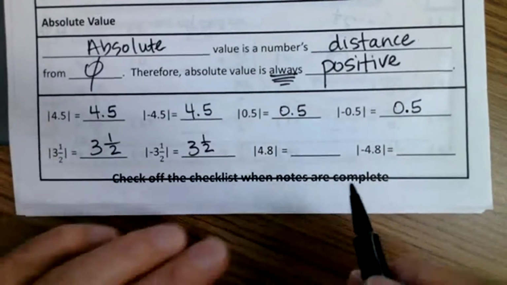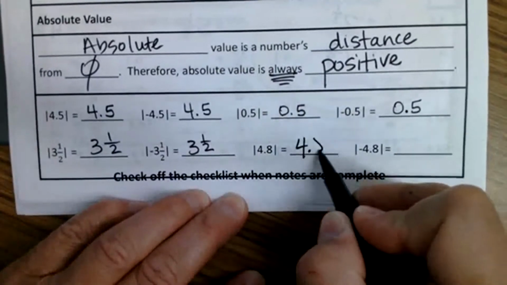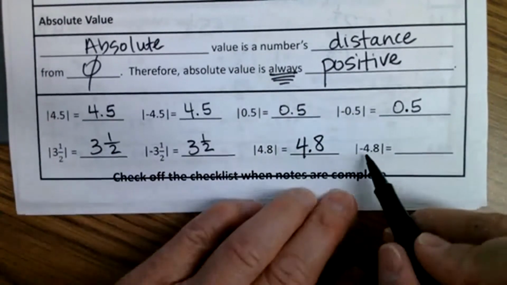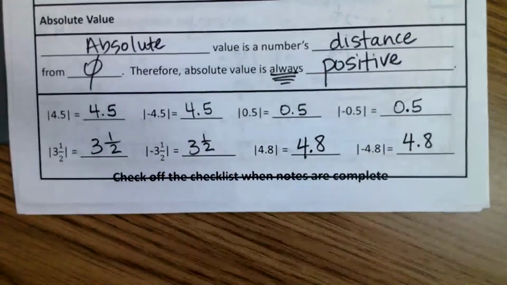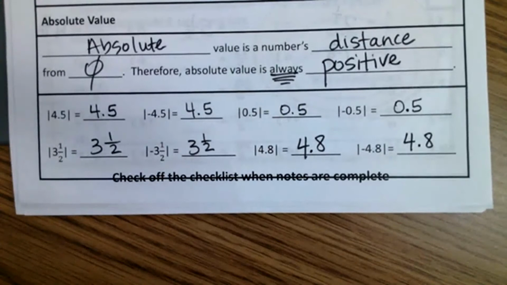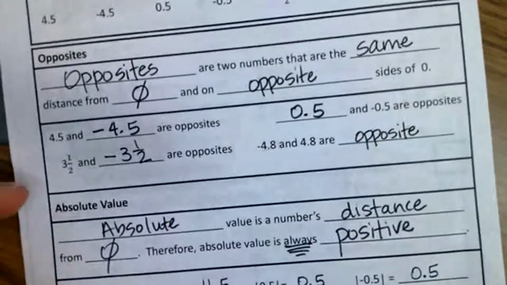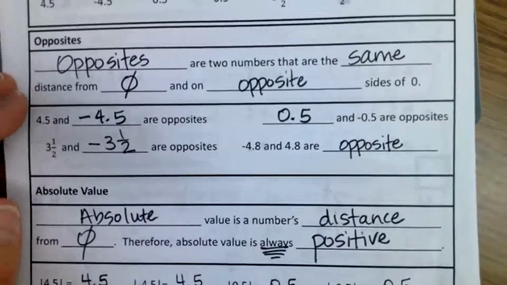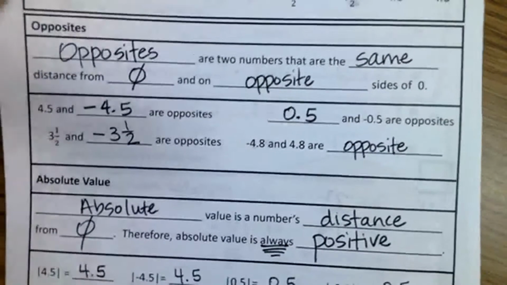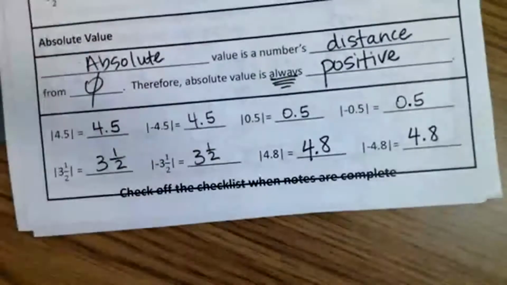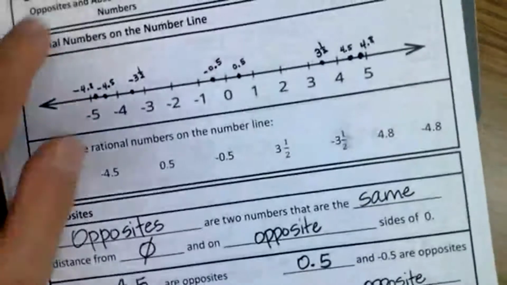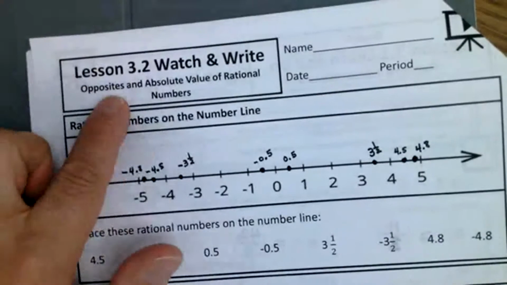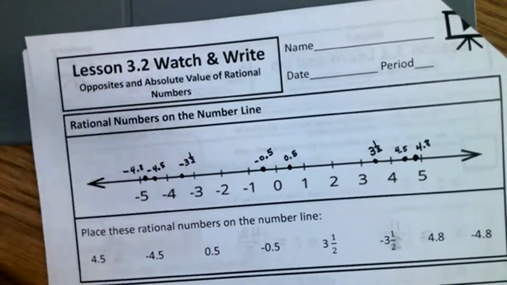The absolute value of 4.8 is 4.8. The absolute value of negative 4.8 is 4.8. Because it's a distance, they're always positive. Opposites: the opposite of negative is positive and the opposite of positive is negative, but absolute value is always positive no matter what. Okay, and that is lesson 3.2, opposites and absolute value of rational numbers.